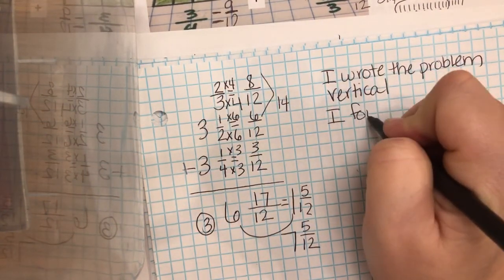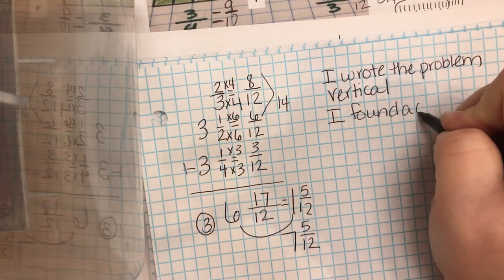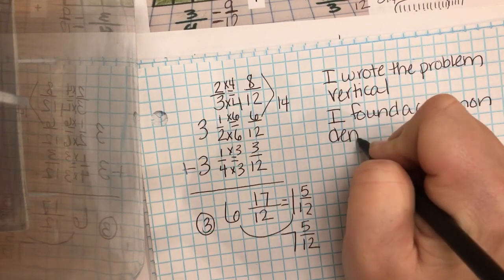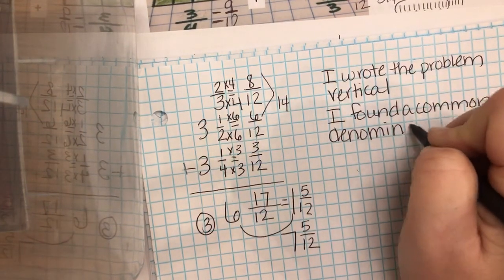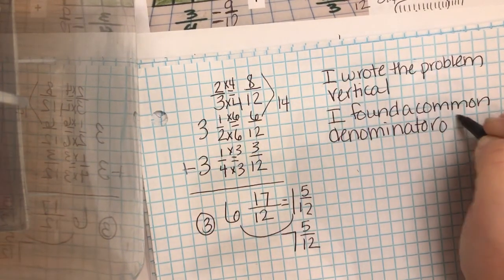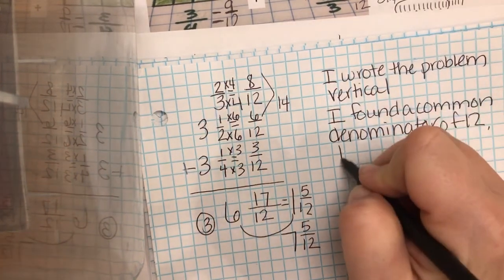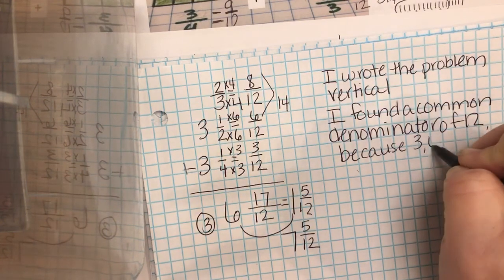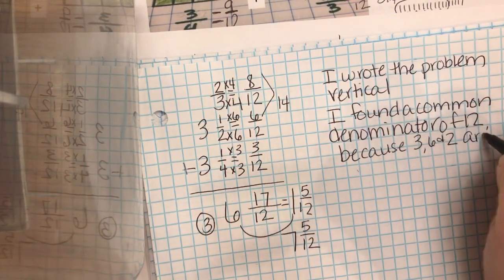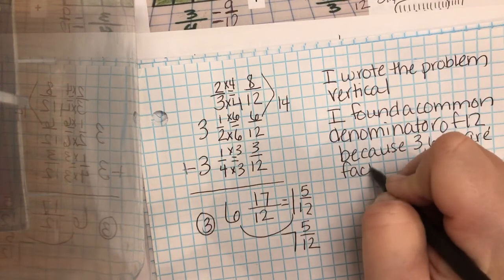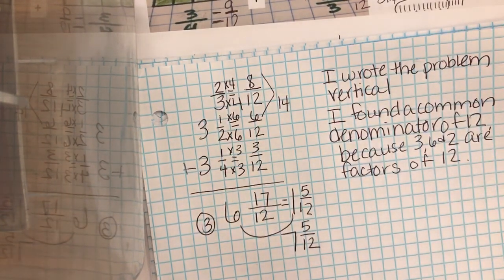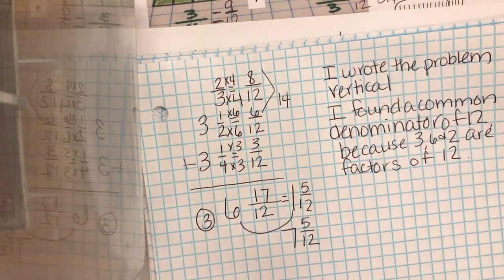I found a common denominator of 12 because 3, 6, and 2 are factors of 12. 12 is a good number to start with because 12 has a lot of factors. So does 24. So those are pretty common ones that you can use.